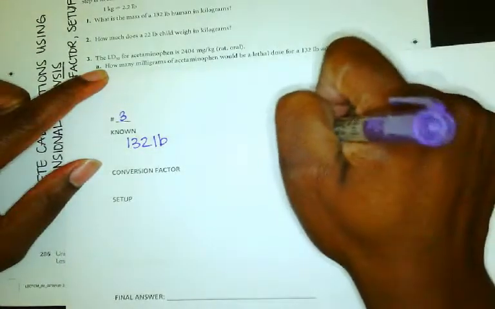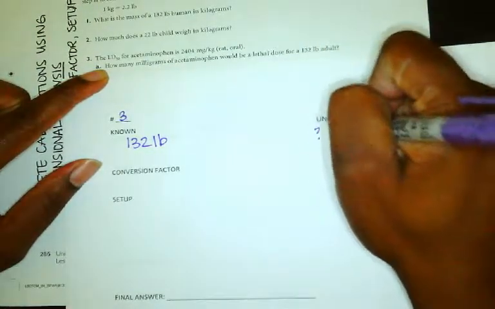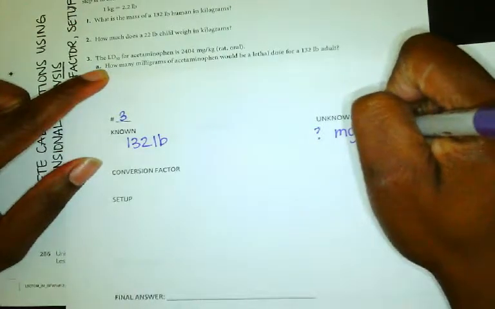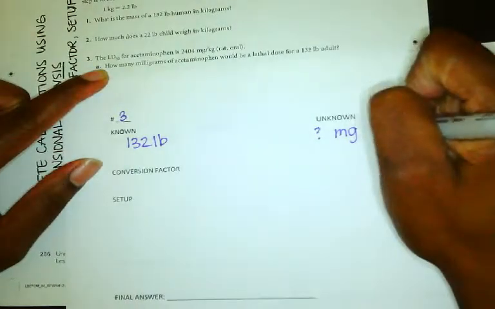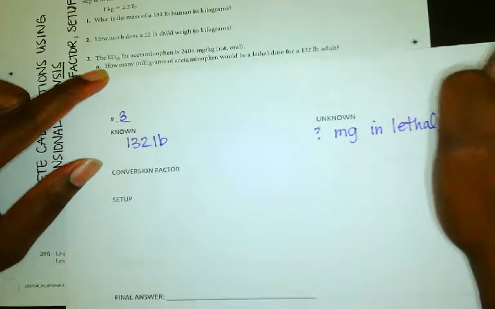First, your known here is that we have a 132-pound adult. We want to know the number of milligrams that are lethal. We have a couple of really good pieces of information that are going to help us.